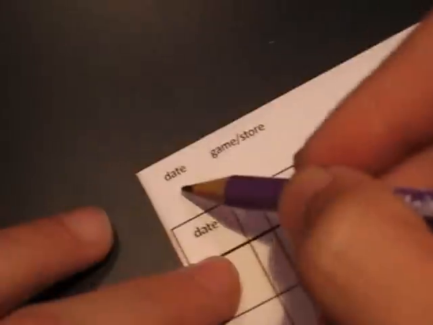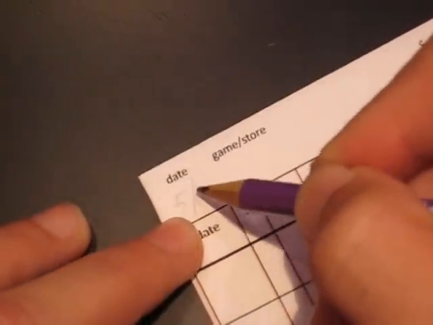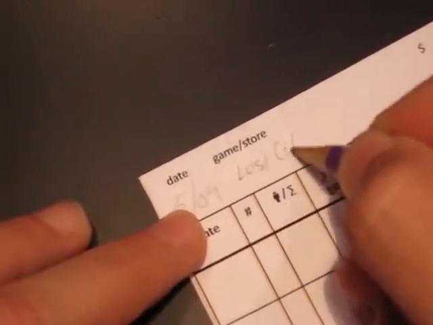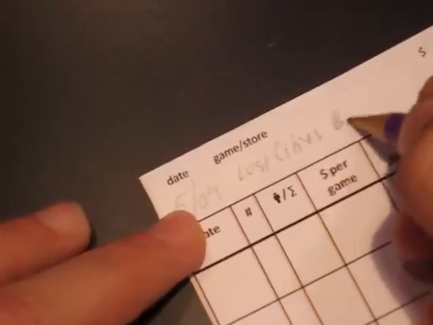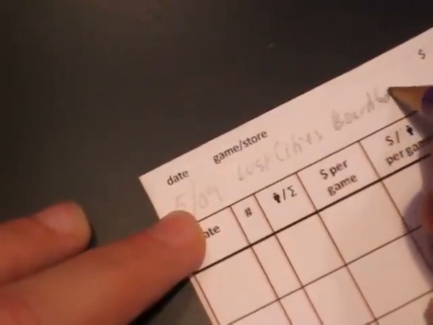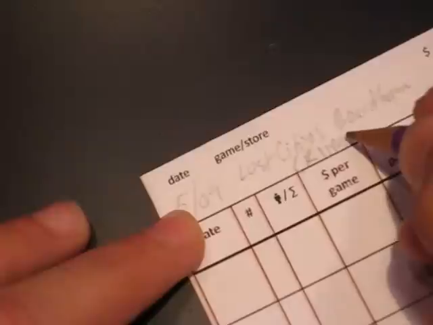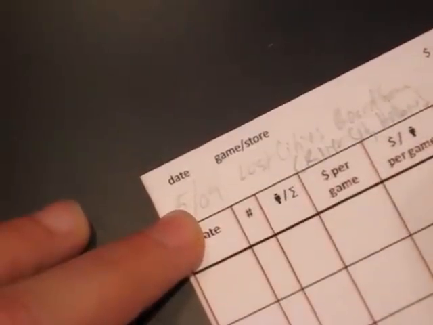So you start by putting the date. I bought it in May of '09. The game: Lost Cities, board game. I like to put where I got it. I bought this at a local game store, River City Hobbies, and I paid about $50. So that's the way we start filling out the form.